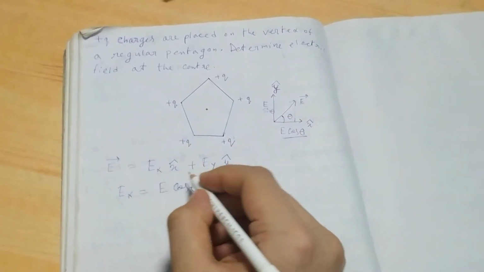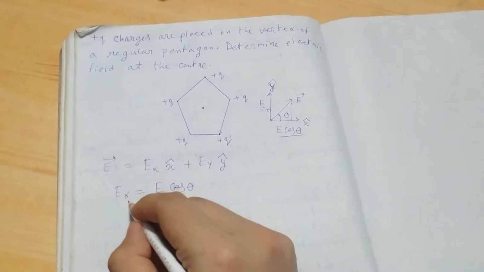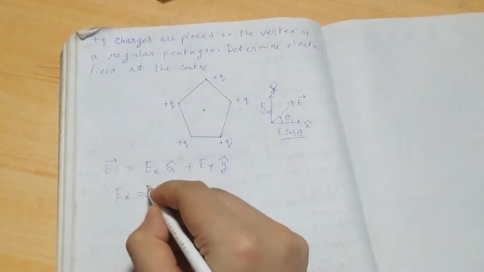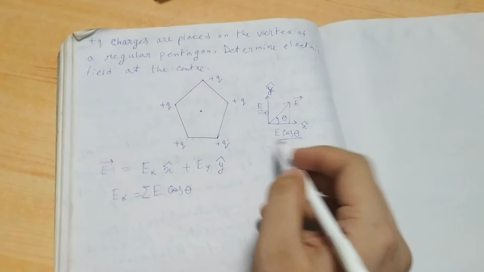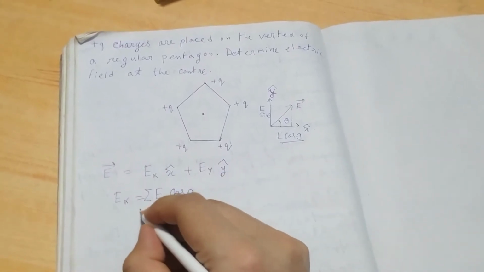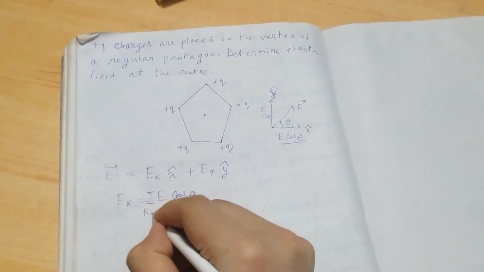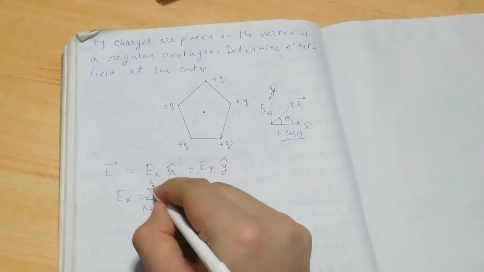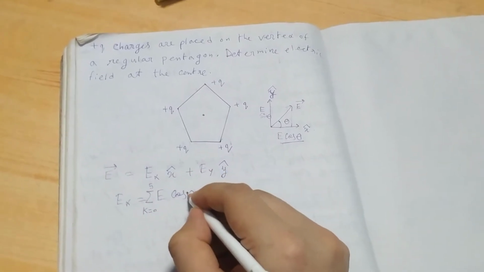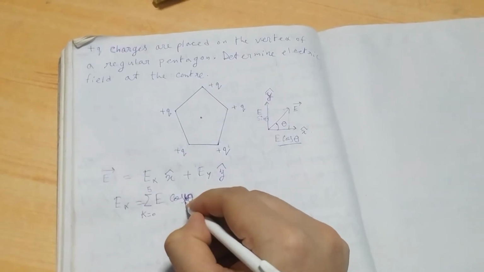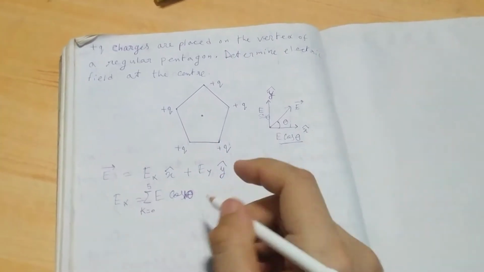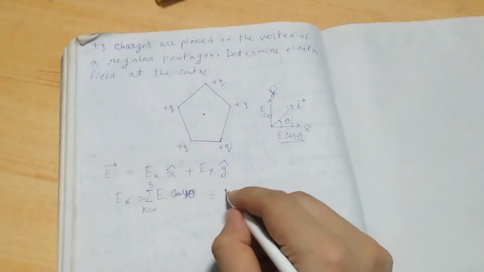So I can write here, Ex will be the addition of all the components along the x direction. That will be, from k equals 0 to 5, E cos k theta. Let me write in a proper fashion.